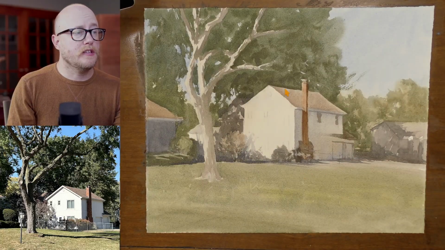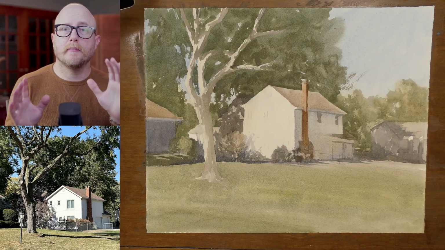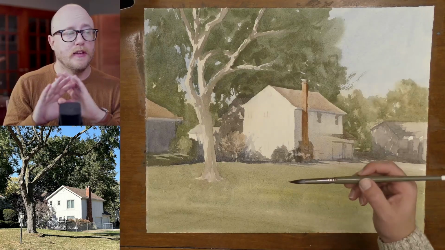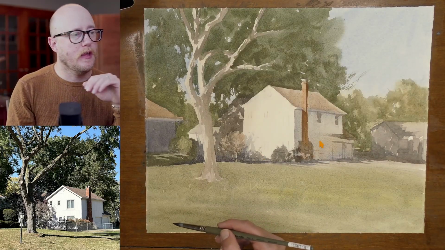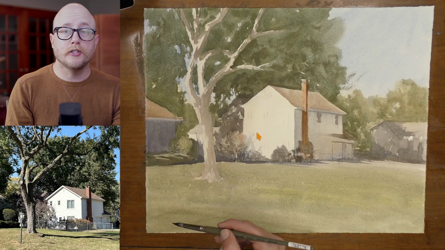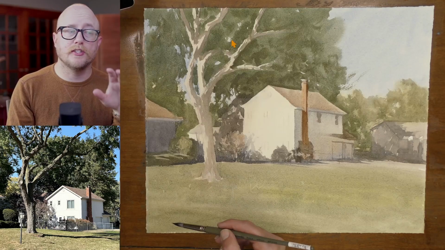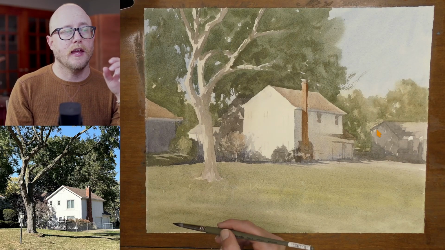When we look at this scene, this house here and this tree are in the middle ground of the painting. We want that middle ground of the painting to have more attention than anywhere else in the scene. And so you'll notice right here that this house has more color than this house. There's more contrast than what's going on back here. I'm making strategic decisions to increase the amount of attention that the middle ground of the painting gets and minimizing the background and the foreground.